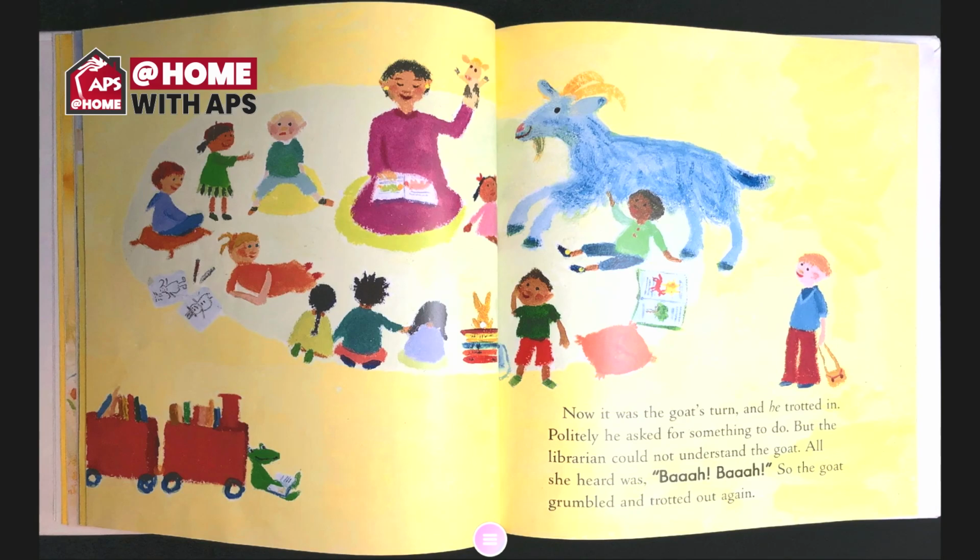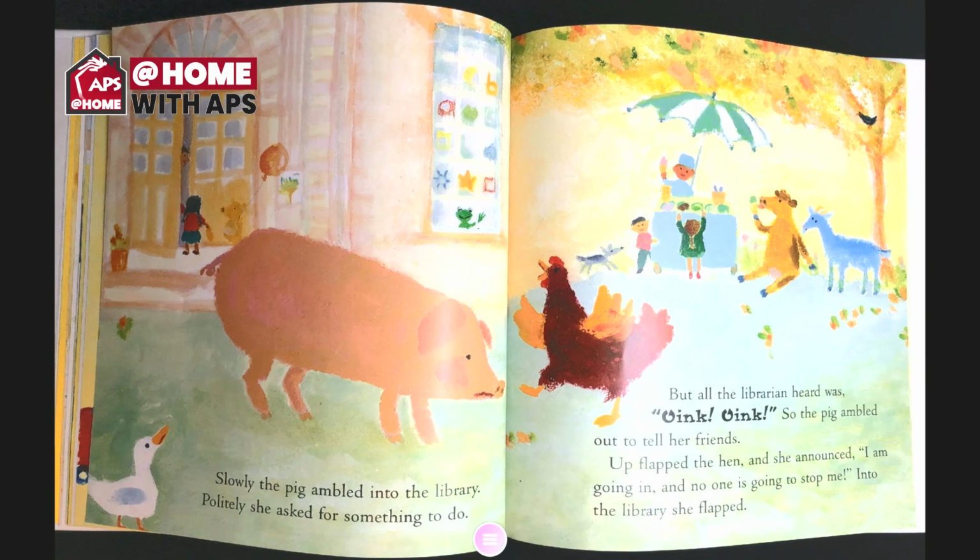Now it was the goat's turn, and he trotted in. Politely, he asked for something to do, but the librarian could not understand the goat. All she heard was bah, bah. So the goat grumbled and trotted out again. Slowly, the pig ambled into the library. Politely, she asked for something to do. But all the librarian heard was oink, oink. So the pig ambled out to tell her friends.